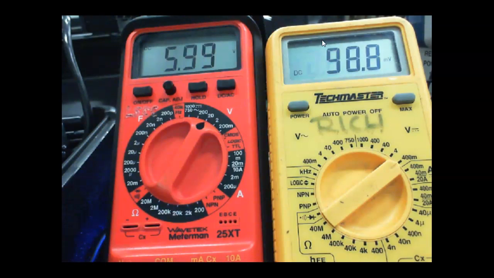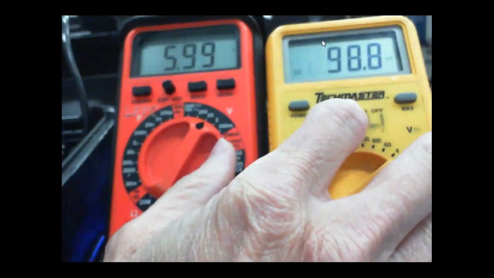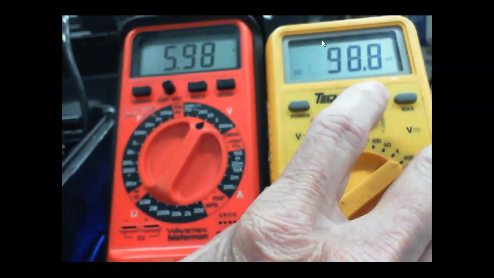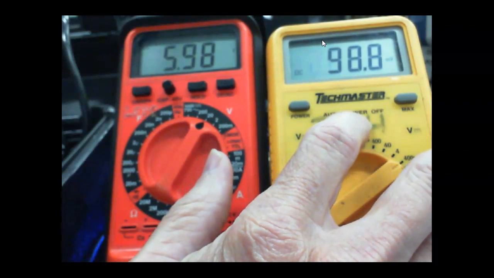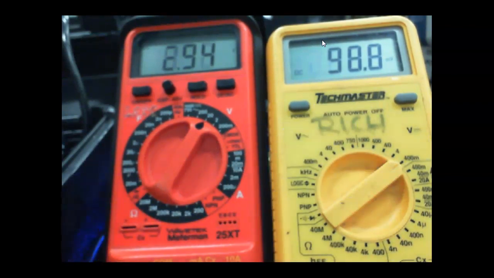All right, so okay. Now what are you supposed to do? Okay, this is the voltage drop across my 100 ohm load resistor. 98 point or 99 millivolts.